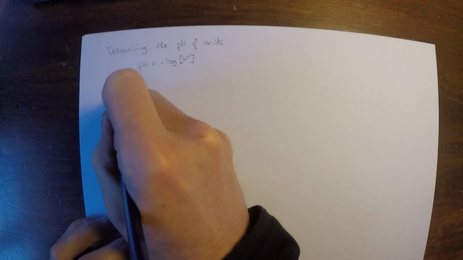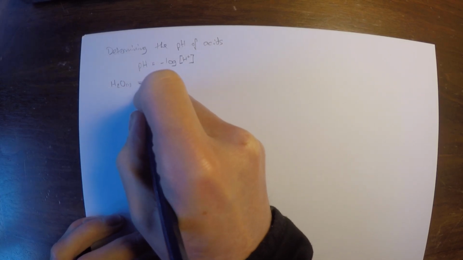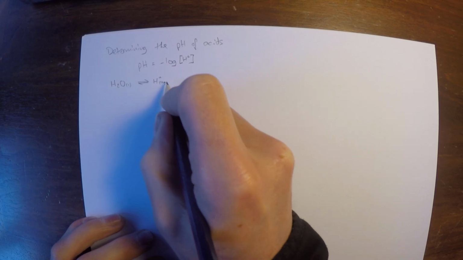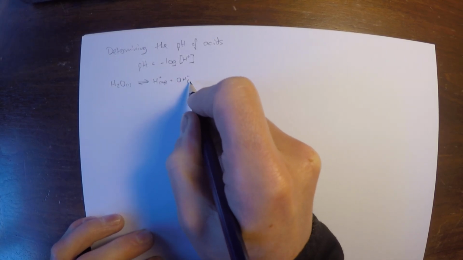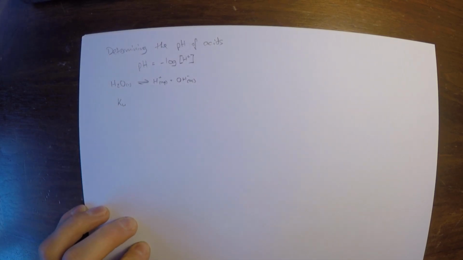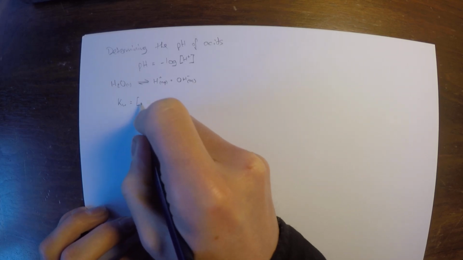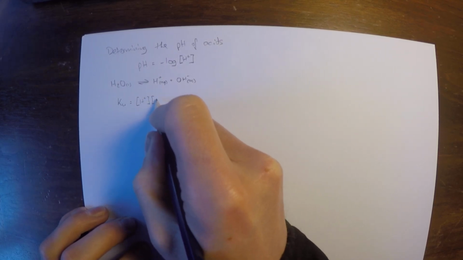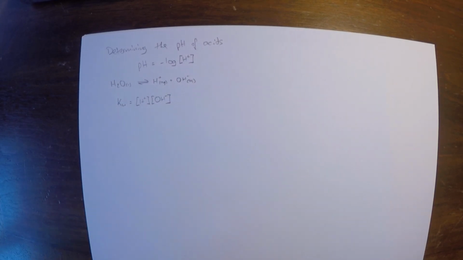Now water will naturally dissociate into H plus ions and hydroxide ions. And since this is an equilibrium process, as long as we don't change the conditions, the concentration of these products is going to remain constant. And we can therefore express this as an equilibrium expression with an equilibrium constant, Kw, equaling the concentration of hydrogen ions times the concentration of hydroxide ions. We can ignore the concentration of water. Since it's an aqueous solution, the water can be assumed to have a constant concentration of 1.